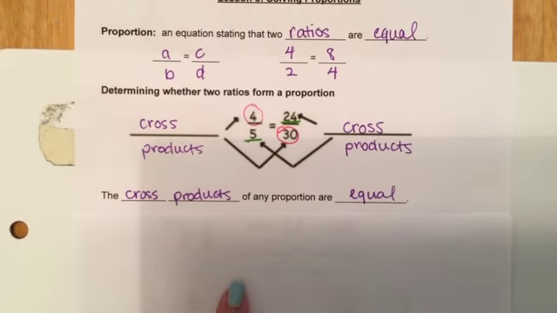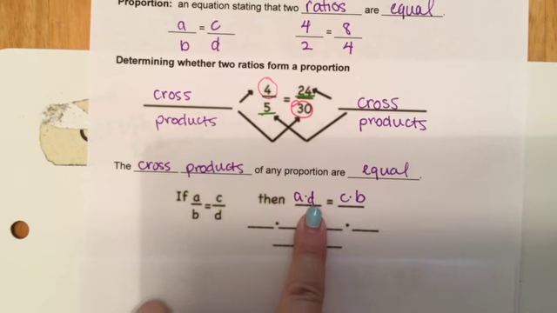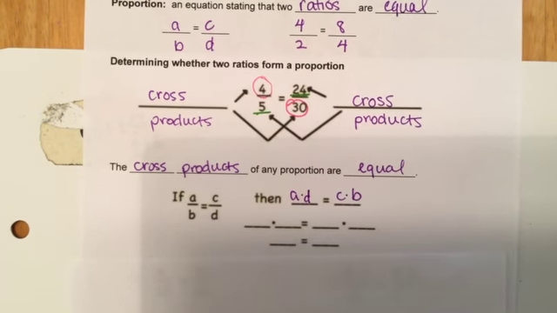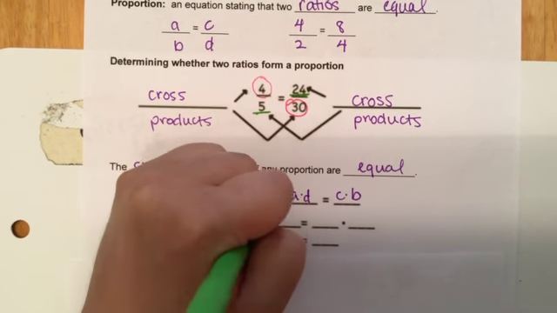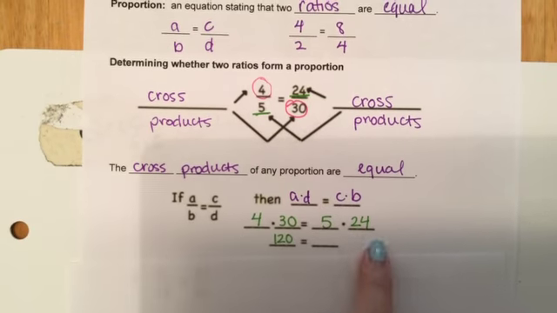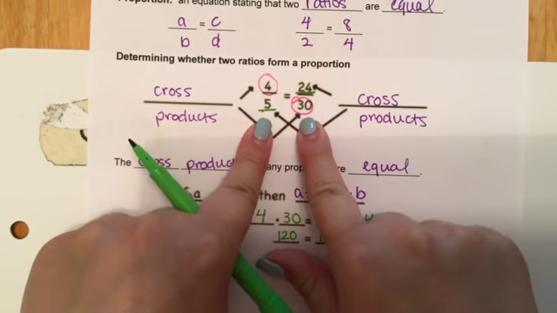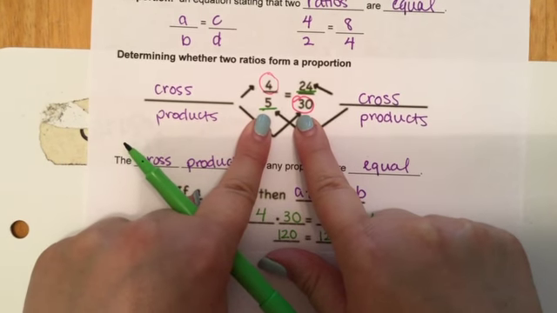So if we look at this example that we just reviewed, if A over B is equal to C over D, then A times D has to equal C times B. Let's take a look at that. A times D would be 4 times 30, which has to equal 5 times 24. Well, 4 times 30 is 120, and 5 times 24 is 120. Therefore, these two ratios are equal to each other and they form a proportion.